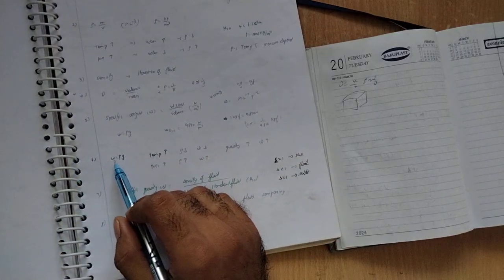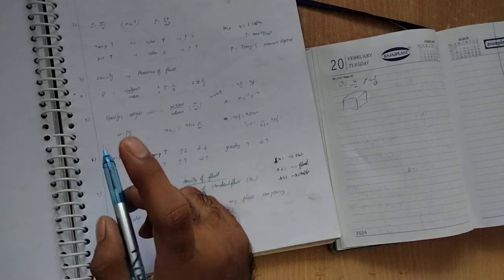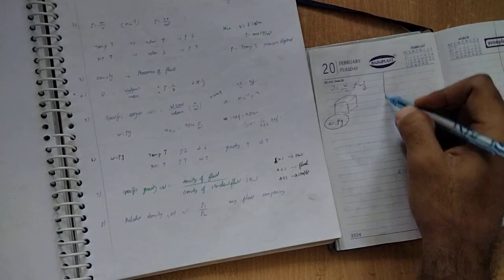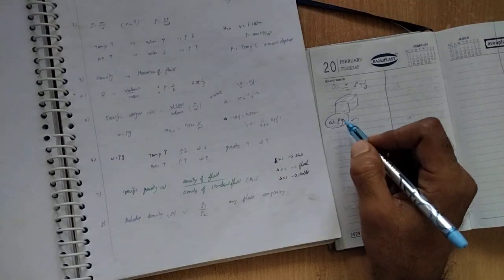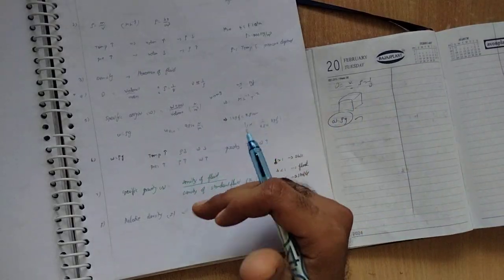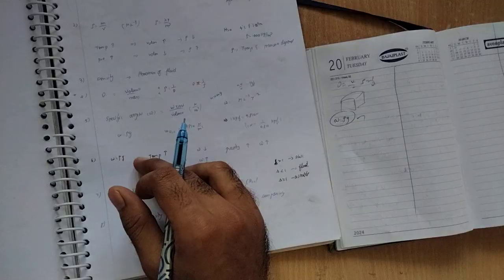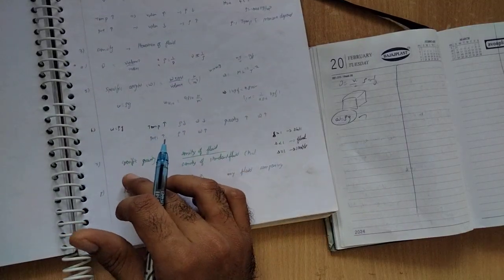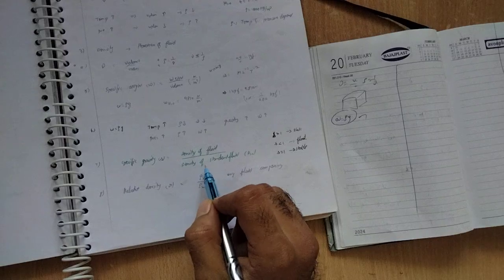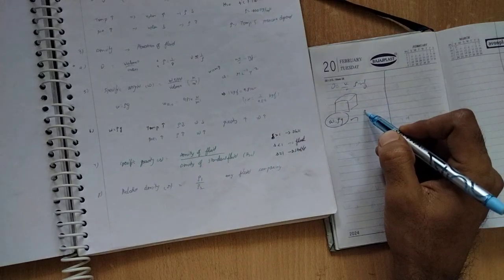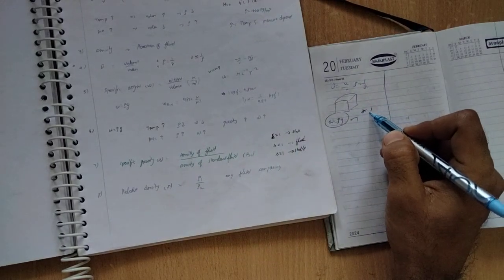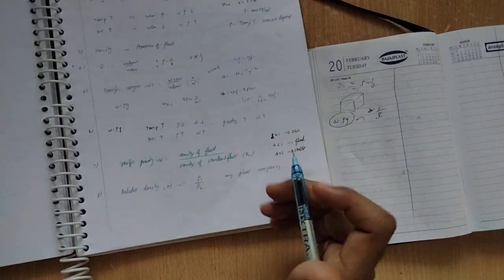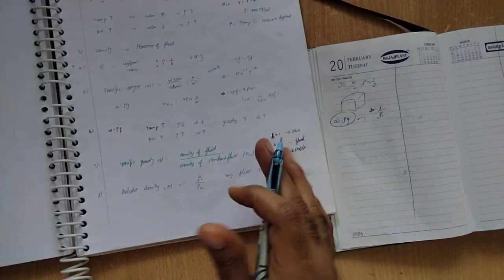Specific weight can also be written as density times gravity. This is also an important formula. Depending on the temperature increase or decrease, this also will change. Specific gravity is equal to density of the fluid divided by density of the standard fluid. The standard fluid is water. Relative density is the density of two different fluids.